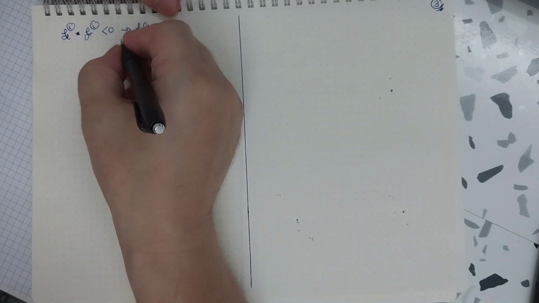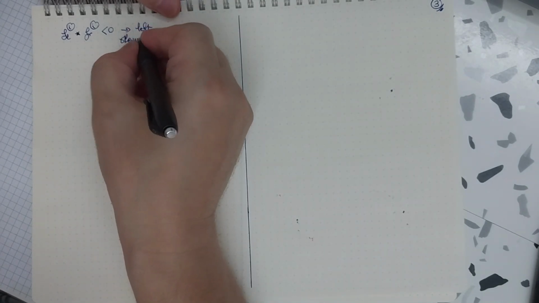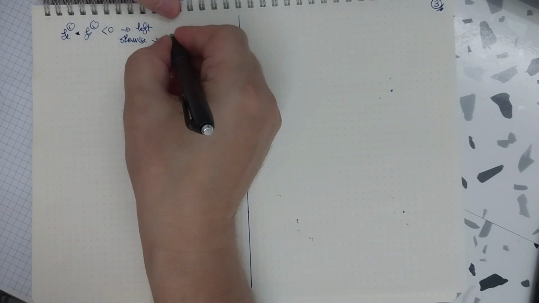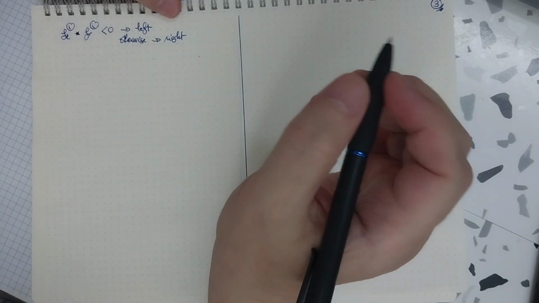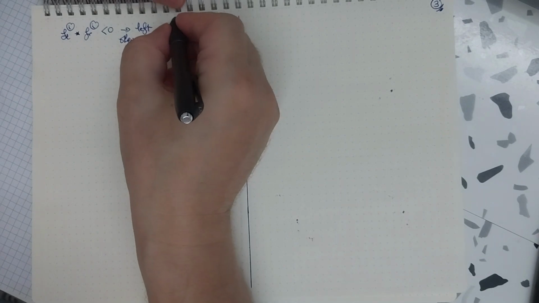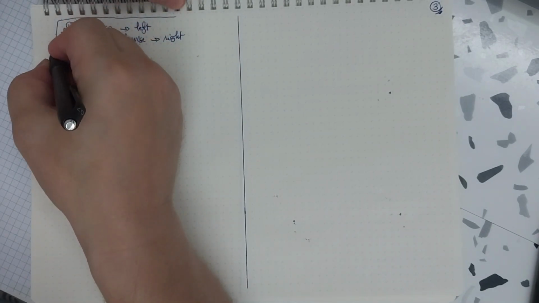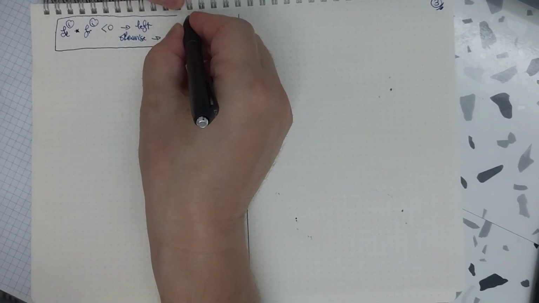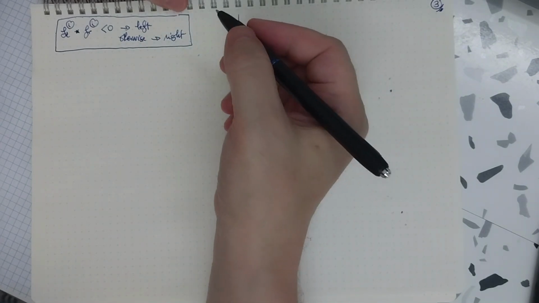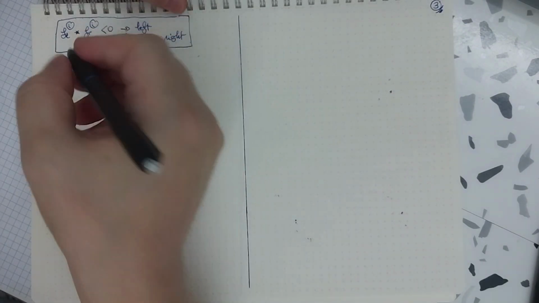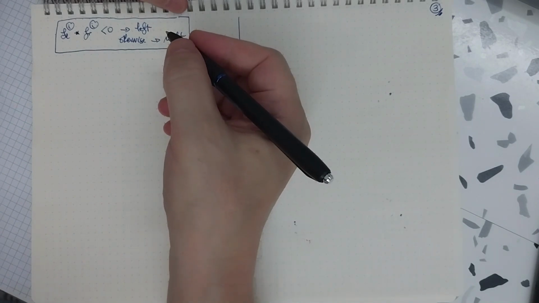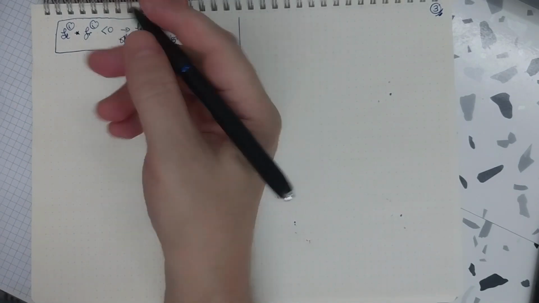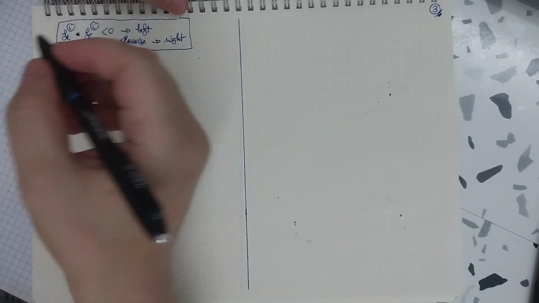Otherwise, it is at the right. This is the rule. But what does it mean, at the left, at the right? So how to write the formula for the next interval.